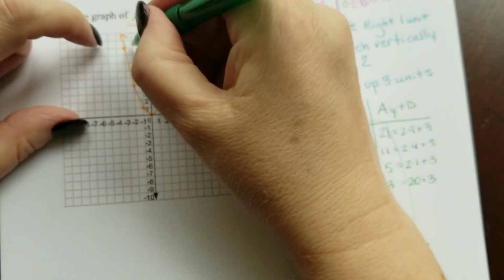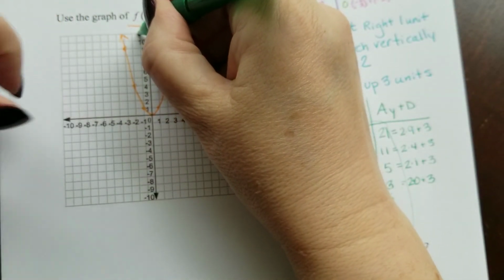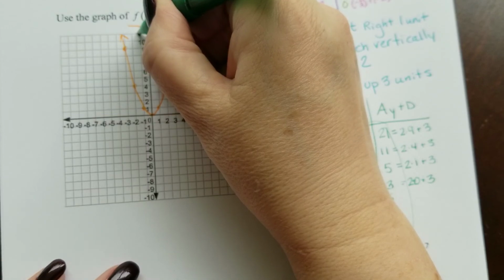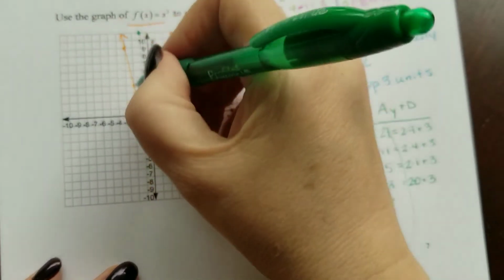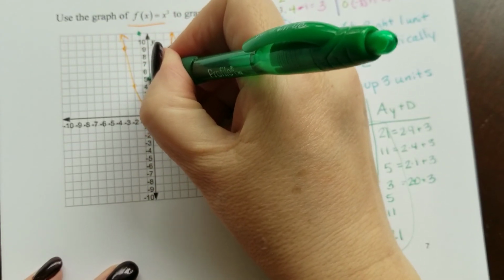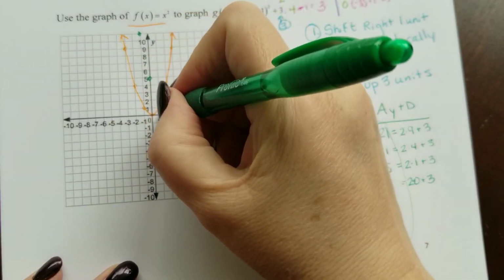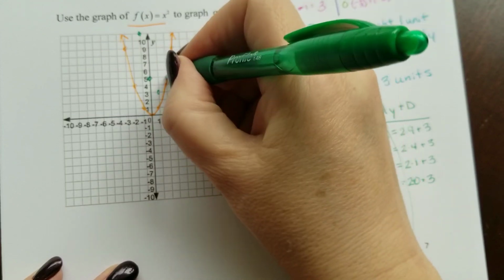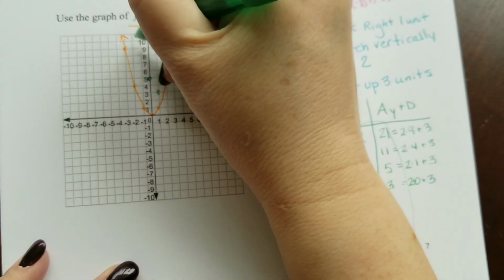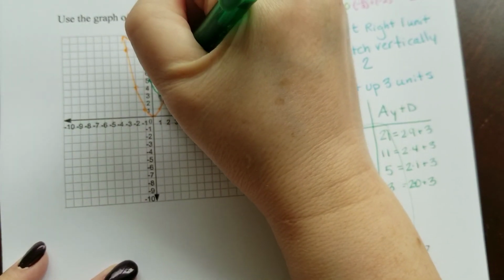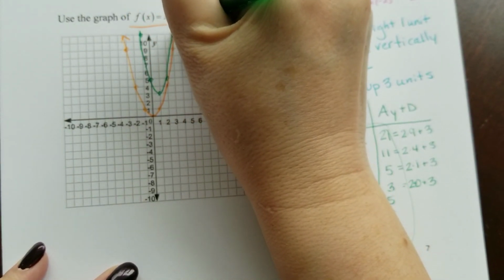And -1, 11 is going to be way up here. It's very skinny. And then 0, 5 is here. And 1, 3. And then 2, 5. And 3, 11. So our transformed quadratic looks like this.